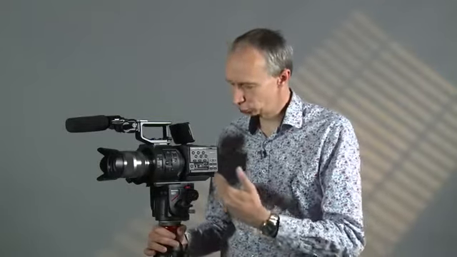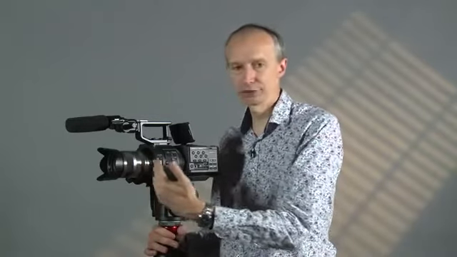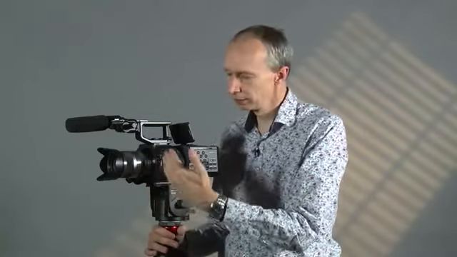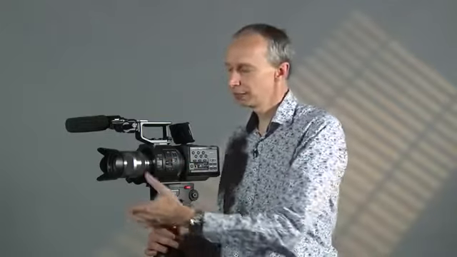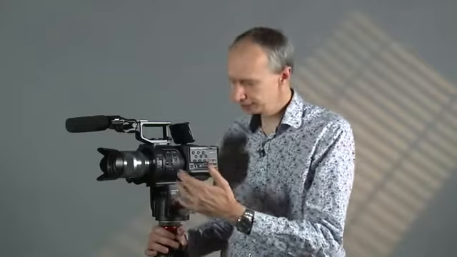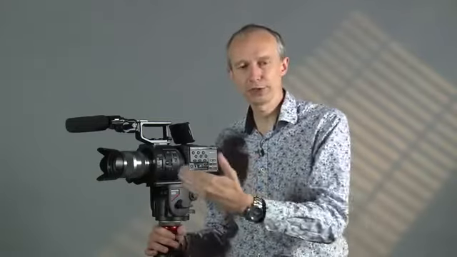So that's it. That's controlling exposure through a combination of iris, changing the amount of light coming into the camera, the ND filters to make sure your iris isn't too closed, the shutter speed, and the gain. By using those settings together, you can control exactly how bright or how dark your images are.